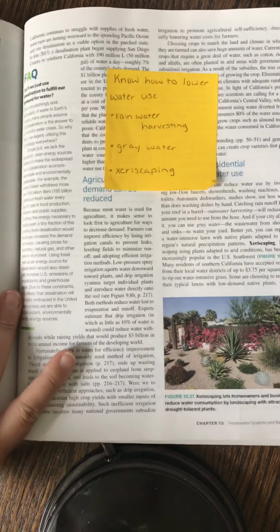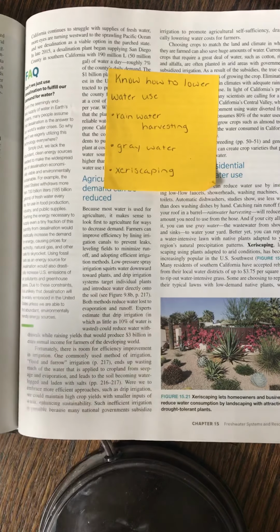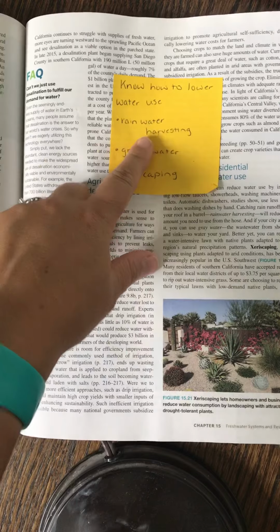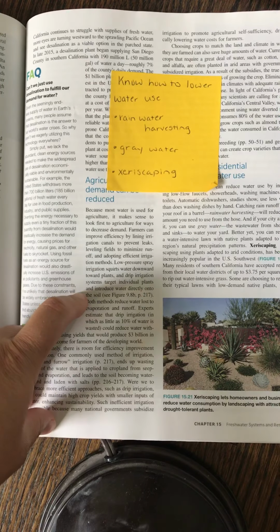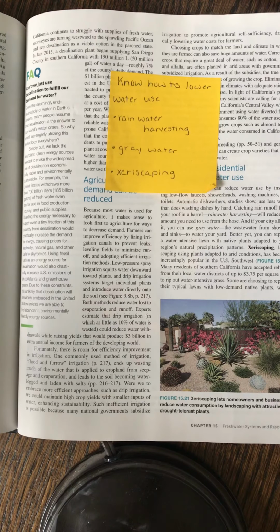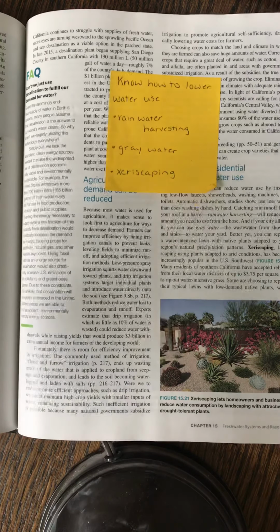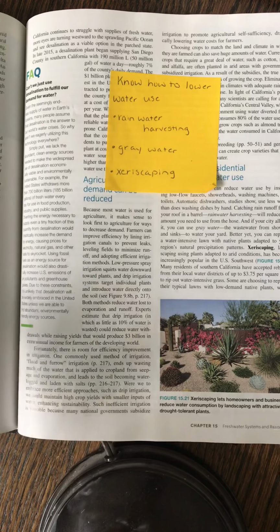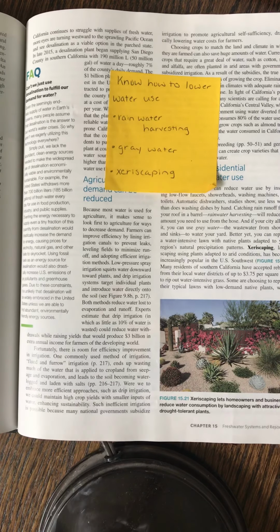But again, to reduce our water loss, you can do stuff like harvesting your water using rain barrels. Gray water, which is basically your dishwasher, your showers, your sinks, all that water then gets run to a special pipe, and you can use that to water your lawn or golf courses because the soap is diluted enough, it's not going to damage anything.